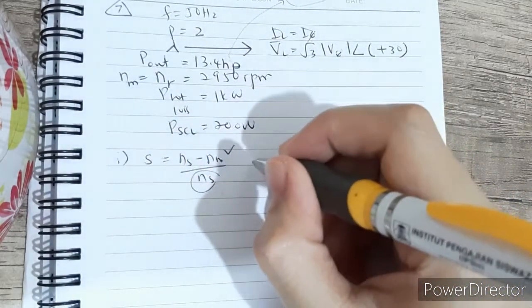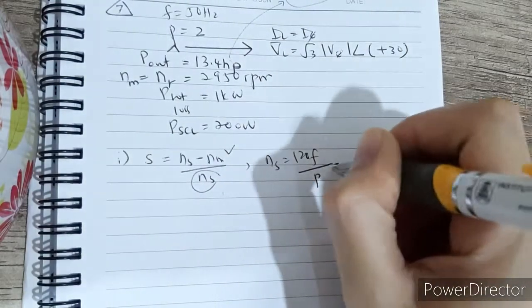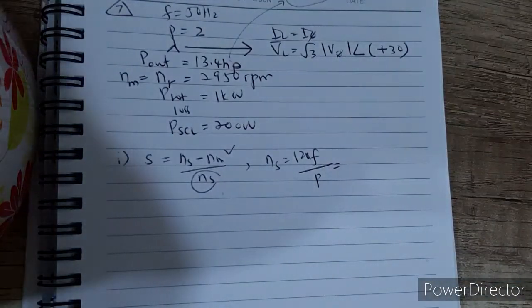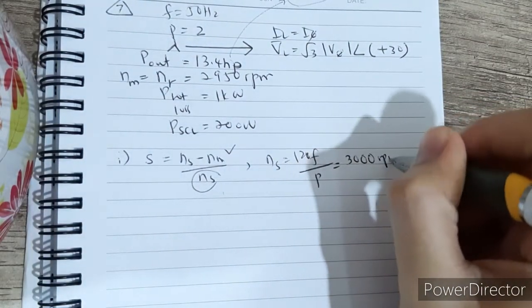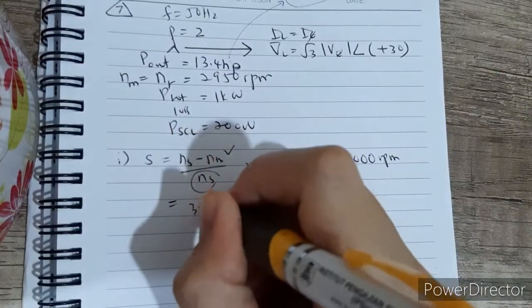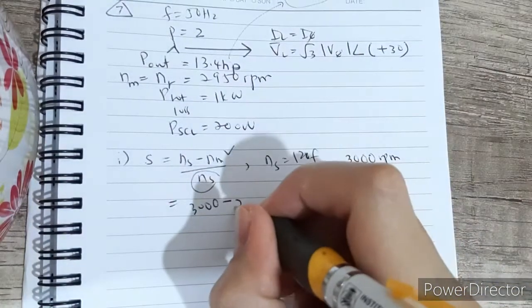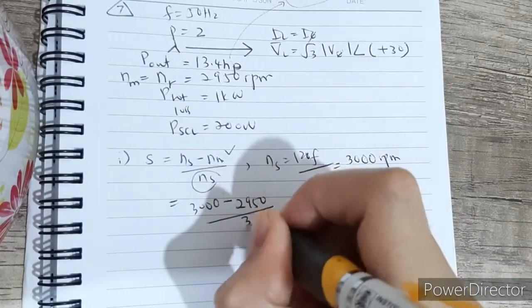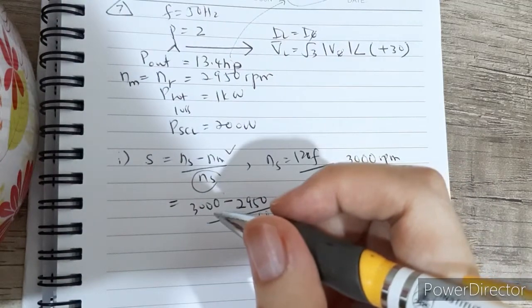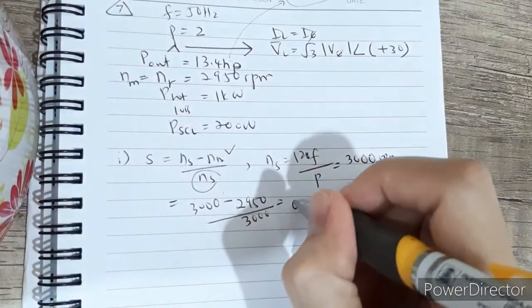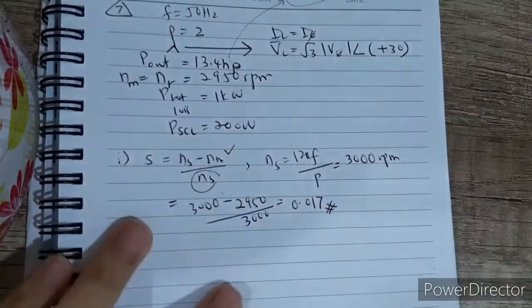You need to calculate your NS, 120 F over P. You get 3000 RPM. So your S is 3000 minus 2950 over 3000, which equals 0.017.